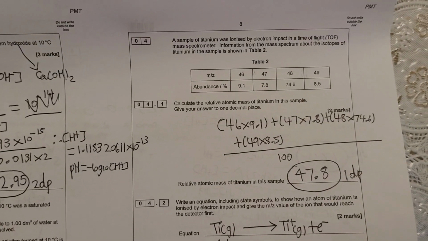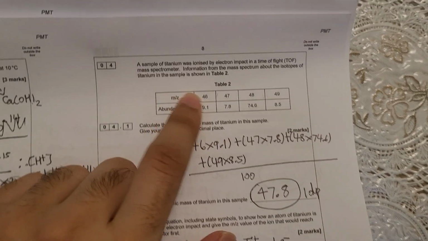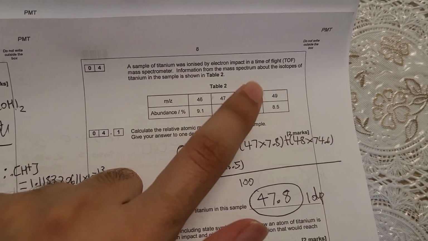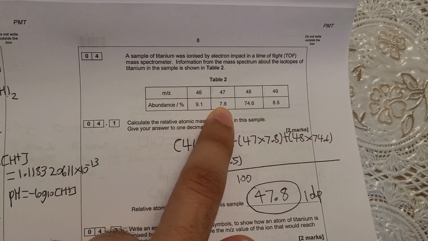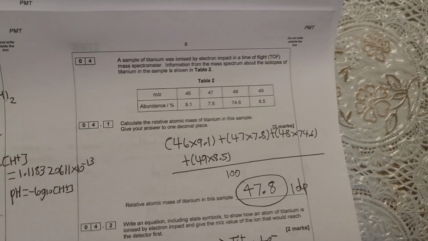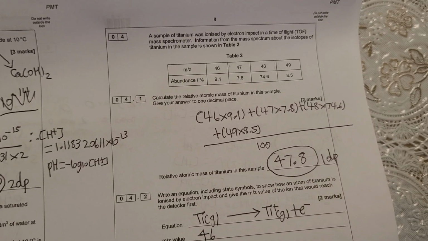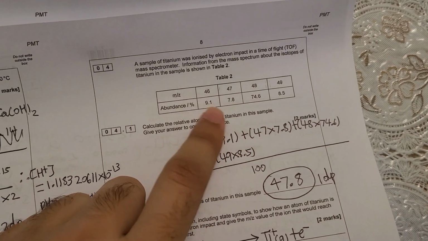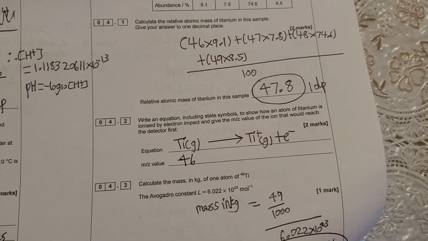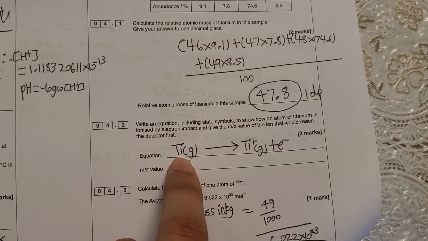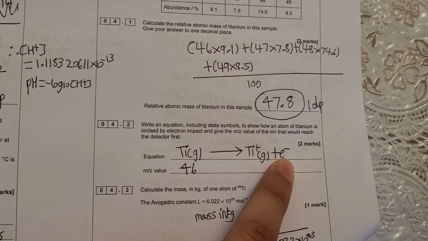Then question 4, calculate the relative atomic mass of titanium in the sample. Again, this one, 46 times 9.1 plus this times this plus this times this plus this times this, over 100. And always double check, does the abundance add up to 100? Sometimes it doesn't. I'm not sure, but make sure it adds up to 100. Then it says write an equation to show an atom of titanium ionized by electron impact. So Ti gaseous goes to Ti plus gaseous plus e minus.